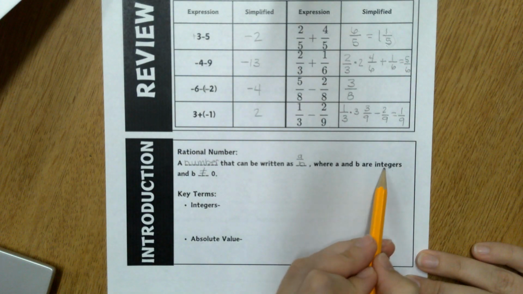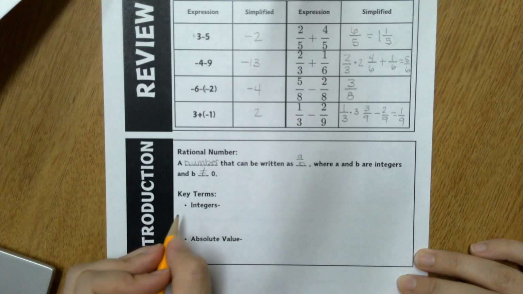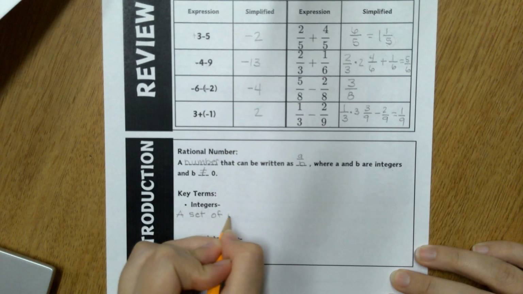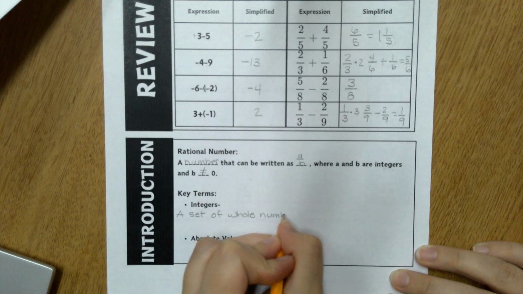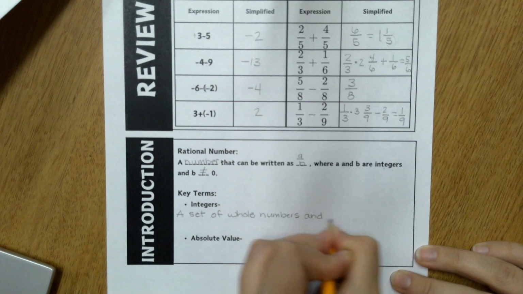Okay, and you might have been wondering, what was integers again? So let's talk about it. Integers are a set of whole numbers and their opposites.